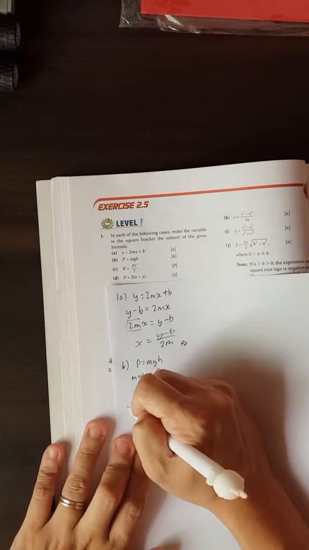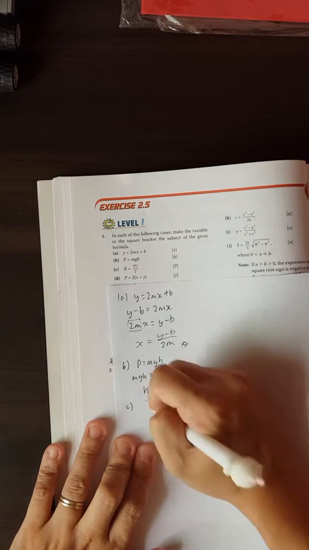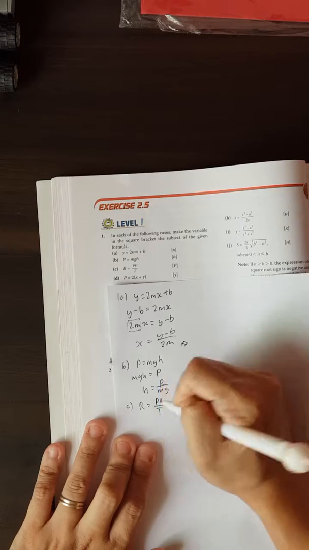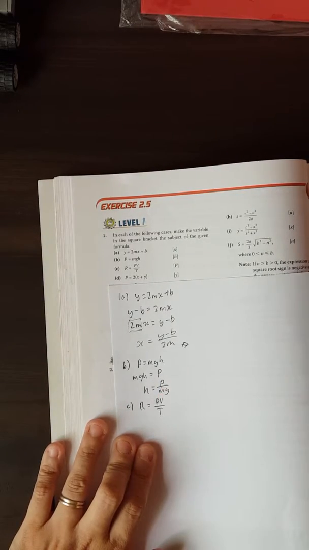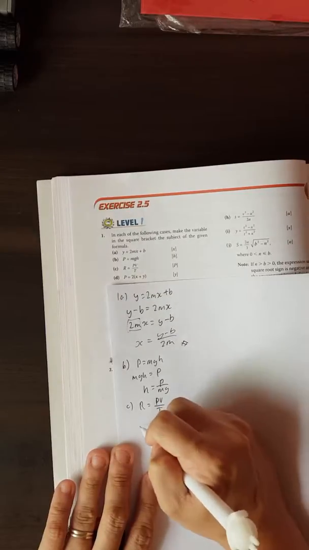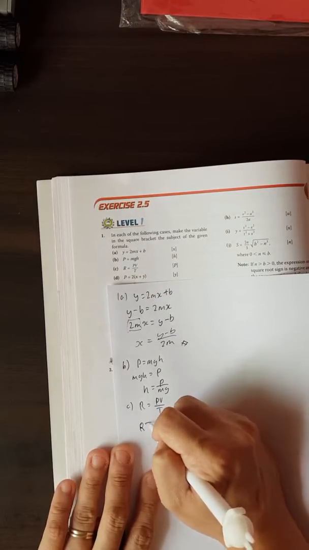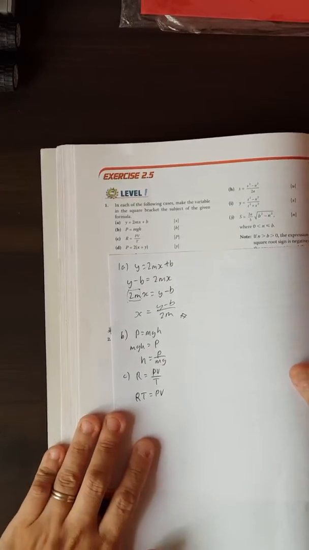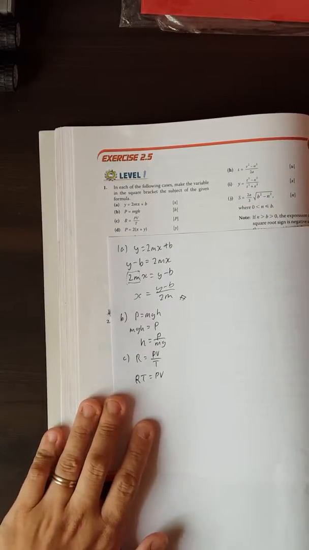Now C, r equals pv over t. So for this one, before I even look at the fact that I have to make p the subject, remove the fraction, so multiply by t to all. So rt equals pv.